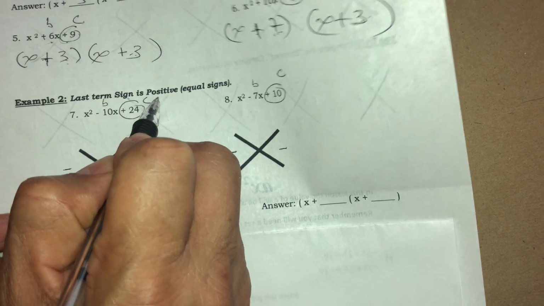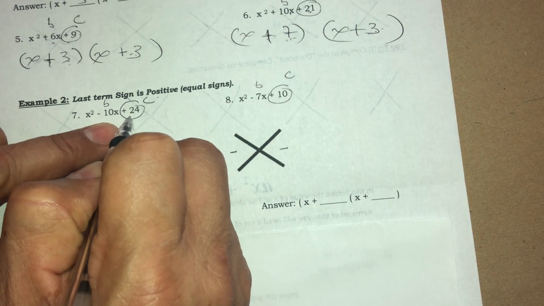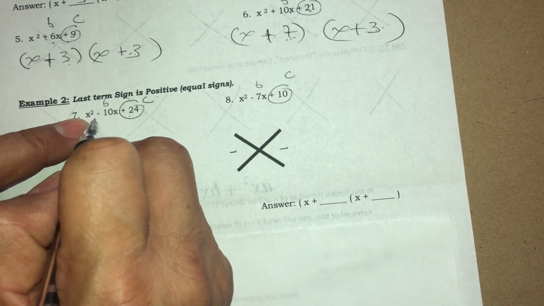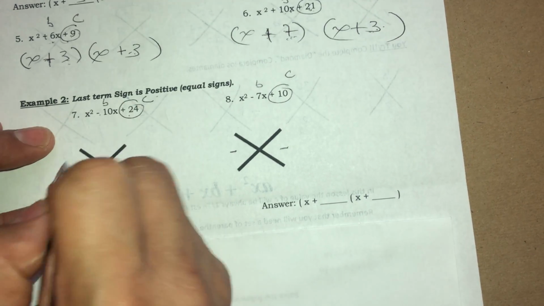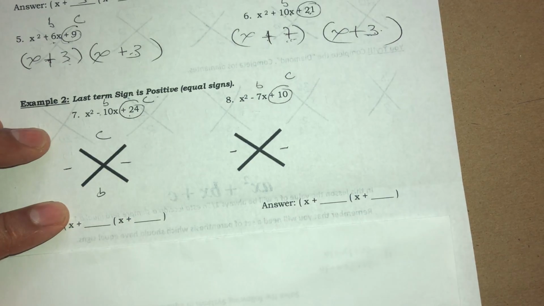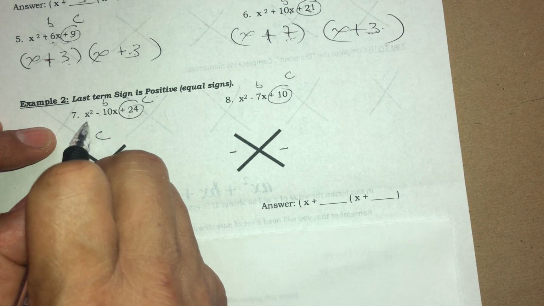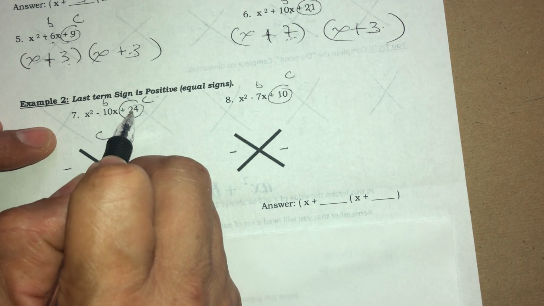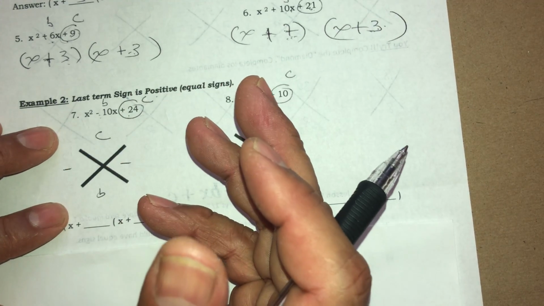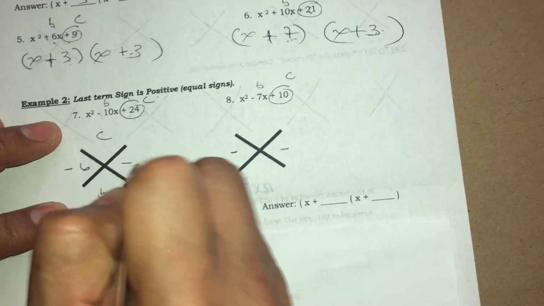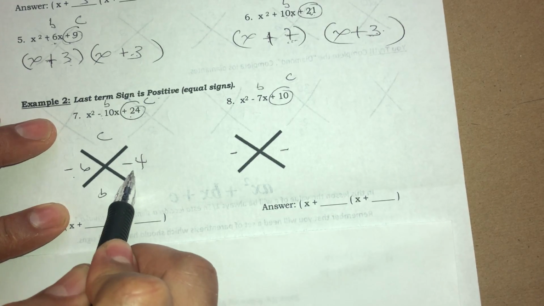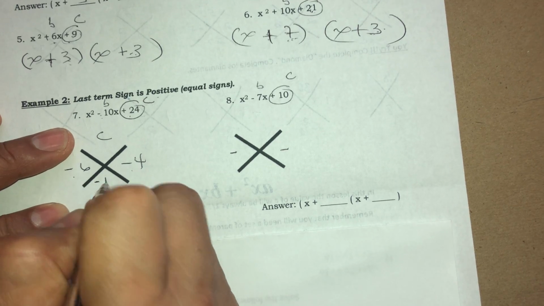Equal signs, I'm even telling you right here, because the last one is positive, you're going to have equal signs. But how are you going to determine which sign you're going to use? Based on the middle term sign. So because that's minus, that's going to be minus. So you still have to add, that's B, and you're still going to multiply. So two numbers that when you multiply them will give you 24, and when you add them will give you 10. Dos números que multiplicados les dé 24 y sumados les dé 10, 6 y 4. Negativo 6 más negativo 4 es negativo 10.